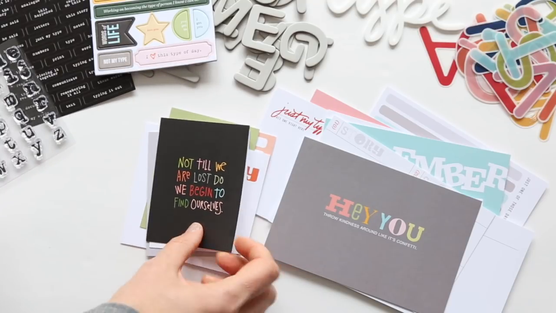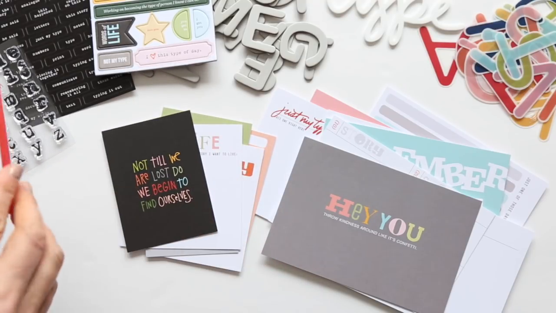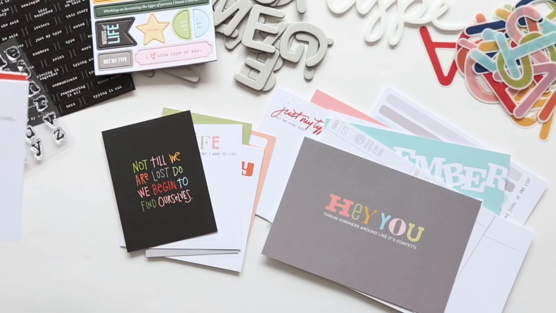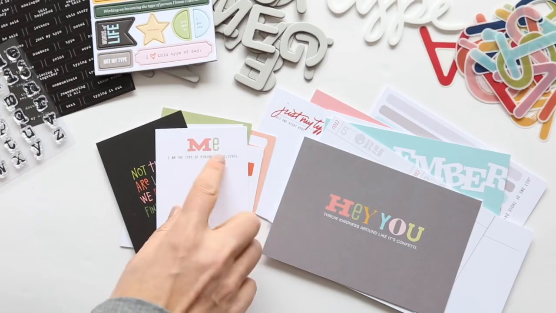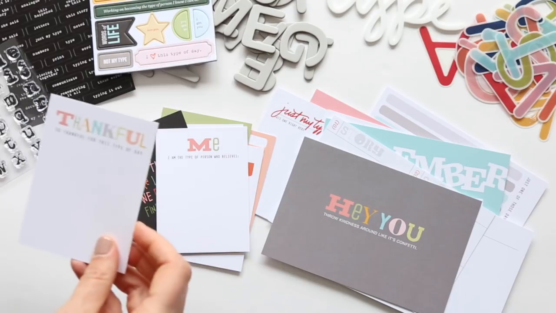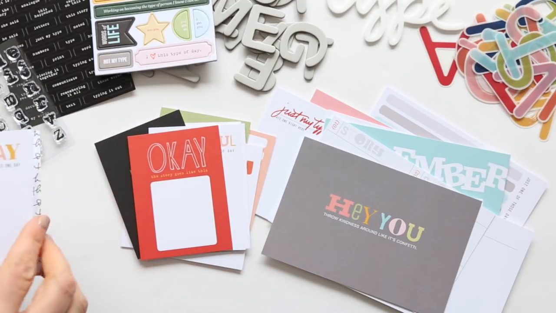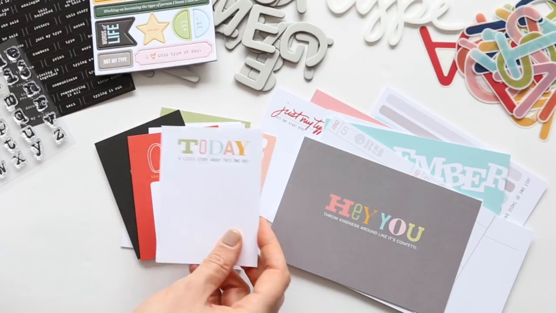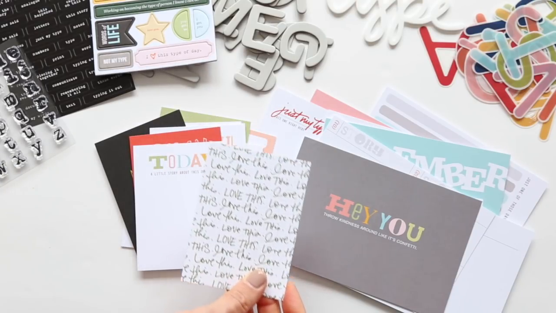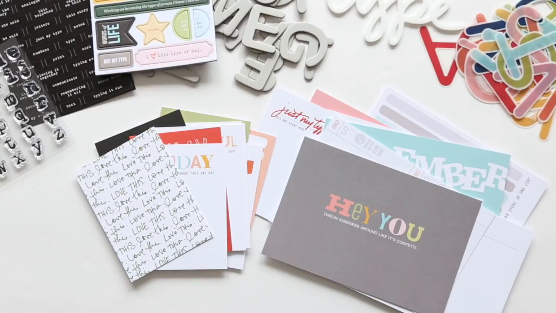Not till we are lost do we begin to find ourselves. This one says, me, I am the type of person who believes this, with the little dots there. Thankful for this type of day. Okay, the story goes like this. Today, a little story about this one day. And then one that says, love this. So just a really fun, bright, colorful mix of products to be able to tell a variety of different stories this month. So let's go ahead and take a look at what the add-on options are for the story kit type.